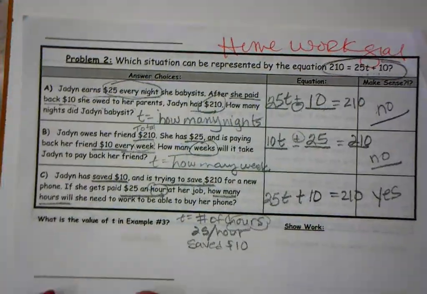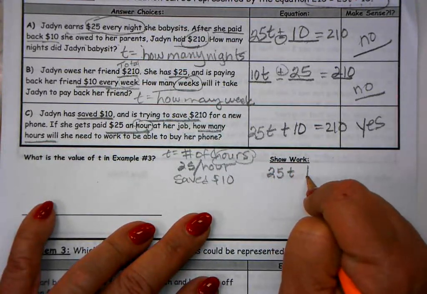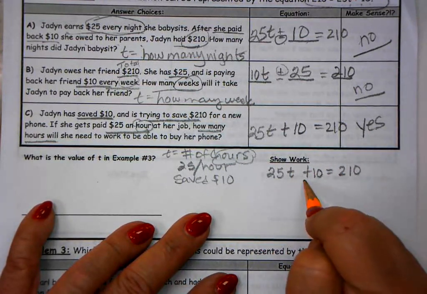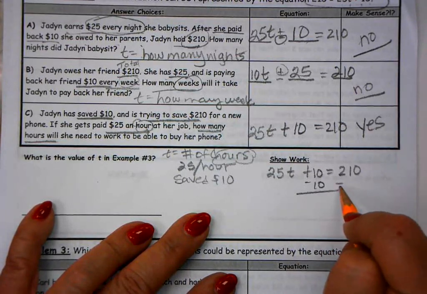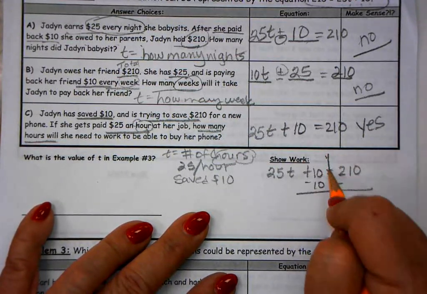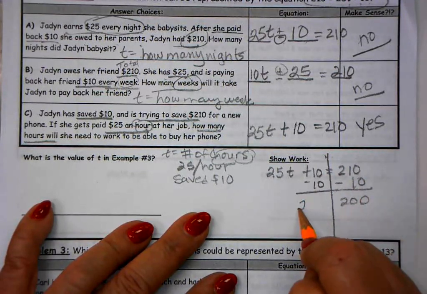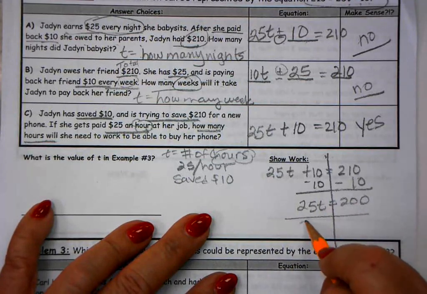Now let's go ahead and solve for it. I'm going to rewrite it as 25T plus 10 equals 210. I'm going to subtract out my constant. And this leaves me with 200, and it's 25T equals 200. I'm going to divide each side by 25.